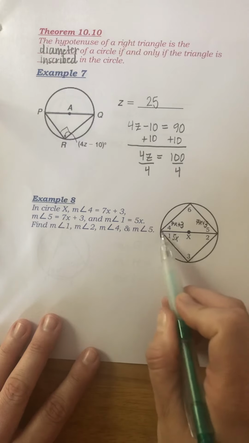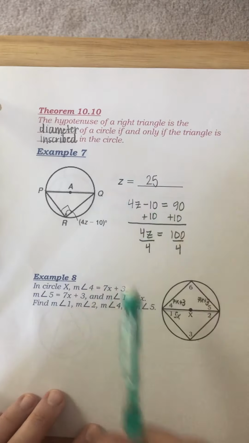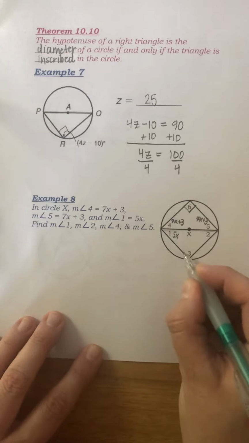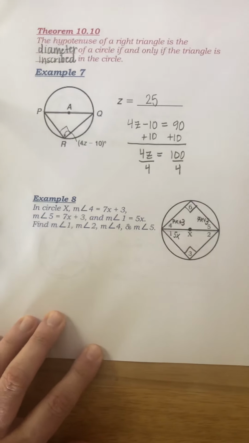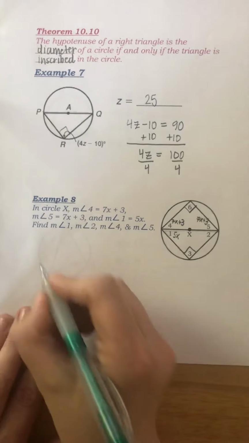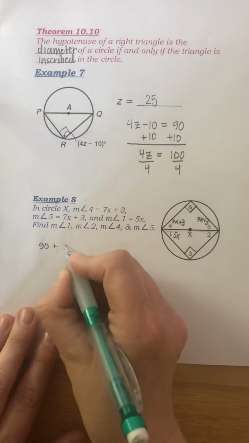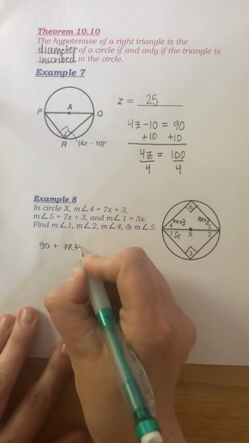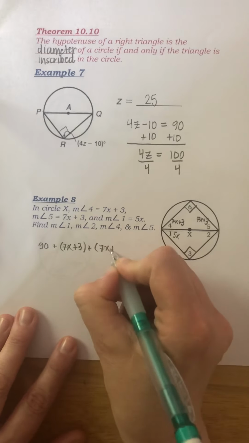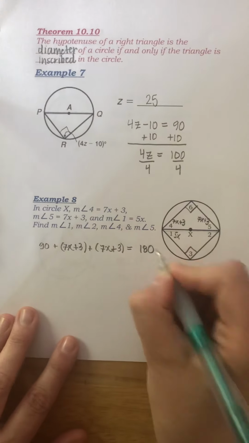Well, this is the diameter. So what does that mean for each of those triangles? Well, according to what we just learned, if the diameter is also the hypotenuse, then that means that those are both right angles. Let's take a look at the top triangle because we have measurements for all of those. So we have a 90-degree angle for angle 6, and then we have 7x plus 3 for angle 4, and we have another 7x plus 3 for angle 5, and we know that a triangle has to add up to 180 degrees.